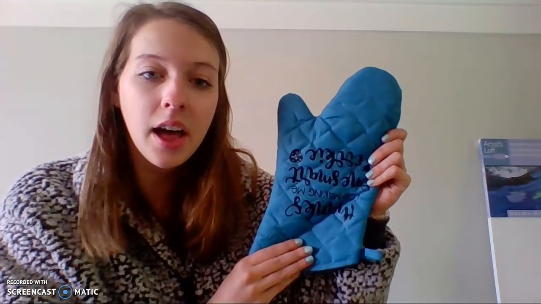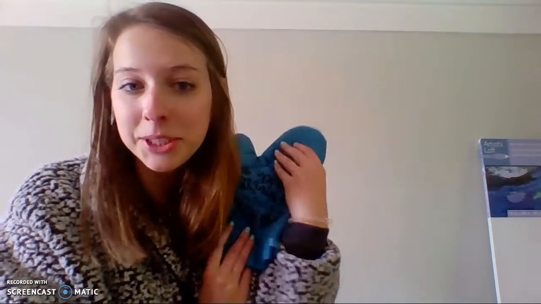First, I have an oven mitt. Oven mitt. A very special student gave this oven mitt to me. It keeps my hand warm when I'm taking hot things out of the oven. I also have an onion. Onion.